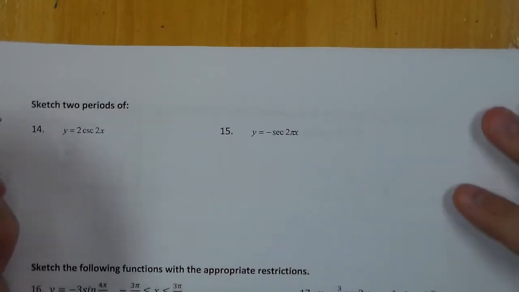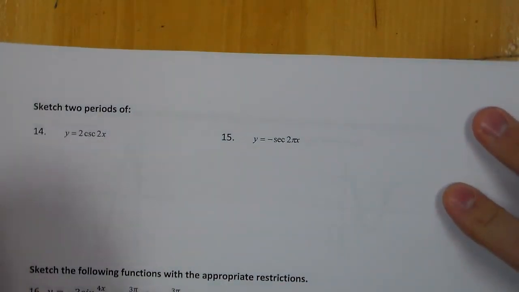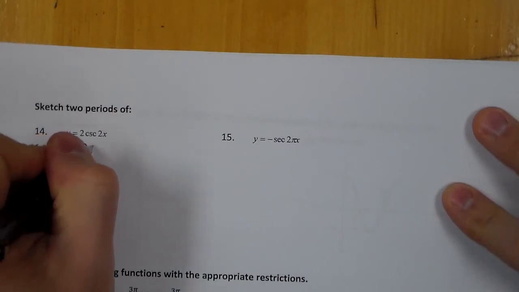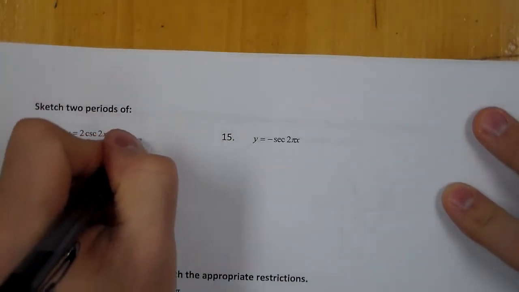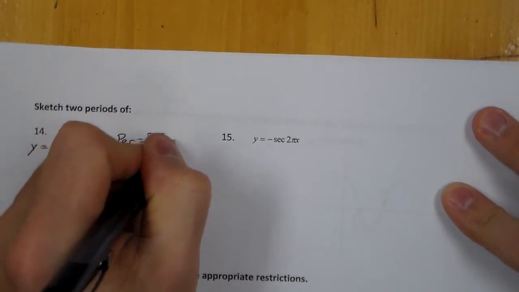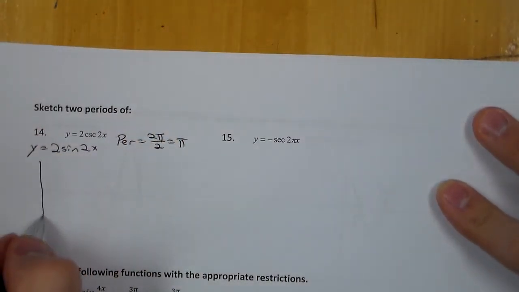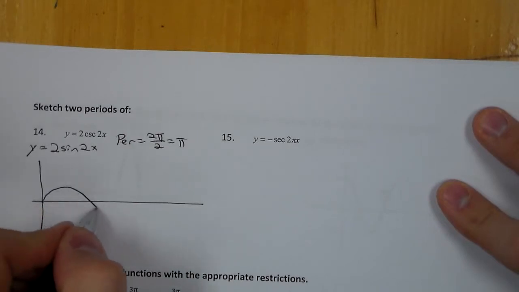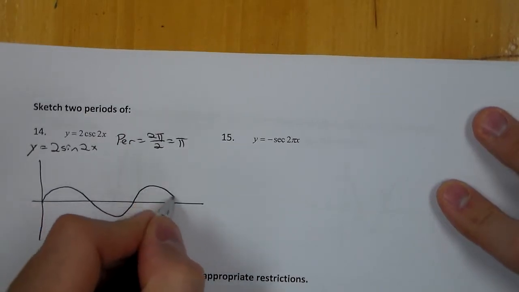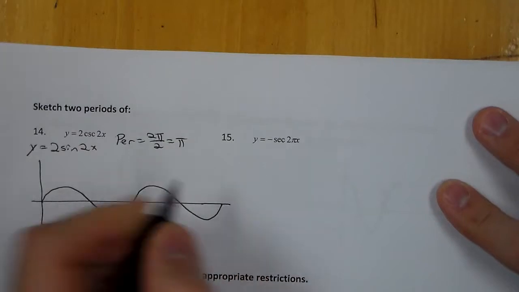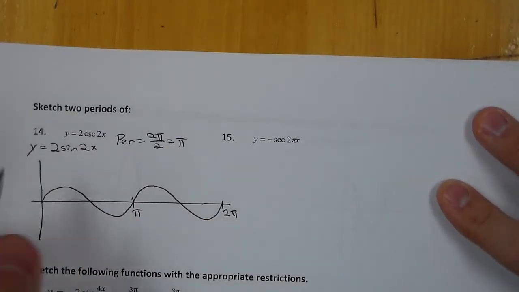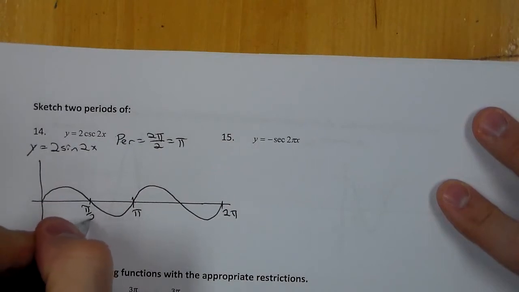Number 14, sketch 2 periods of 2 cosecant 2x. Before I do that, I'm going to graph 2 sine of 2x, which is going to have a period of 2 pi over 2, or pi. And I know sine starts at 0. There are periods. So if this is pi, this is 2 pi. That's my second period.